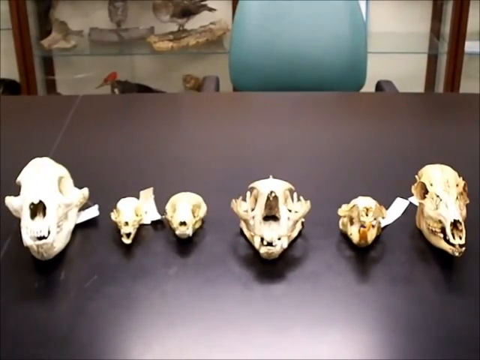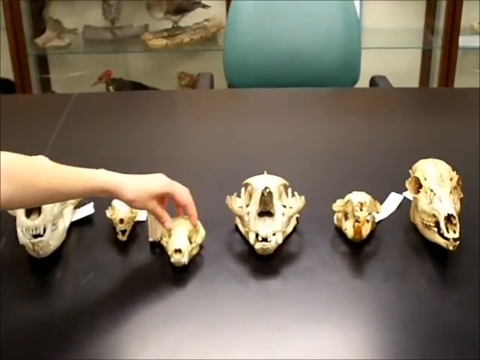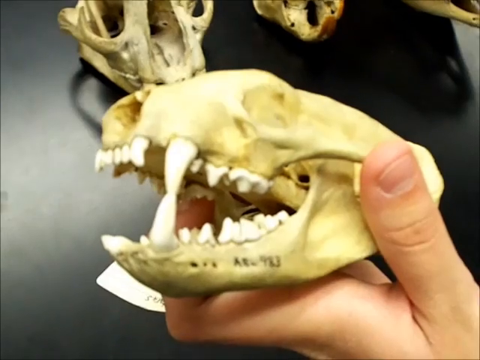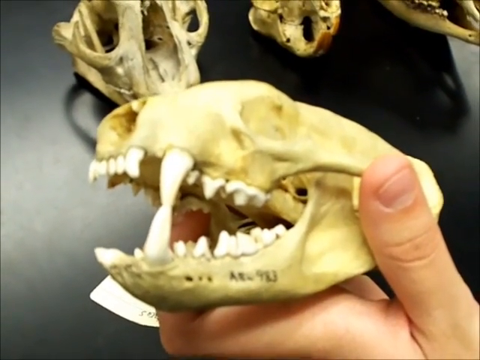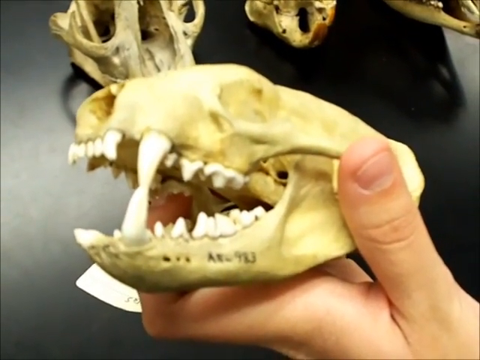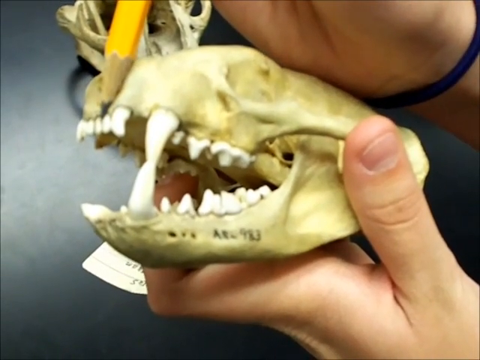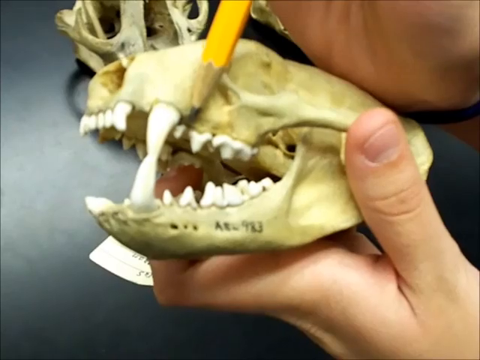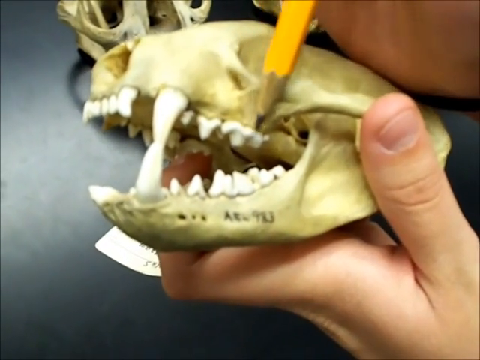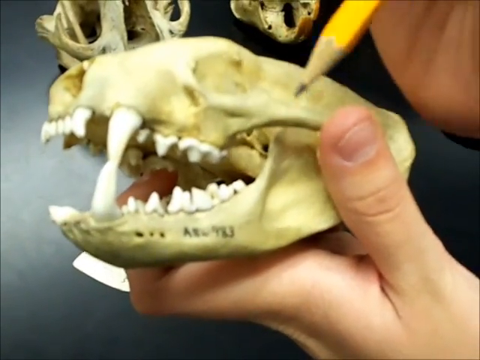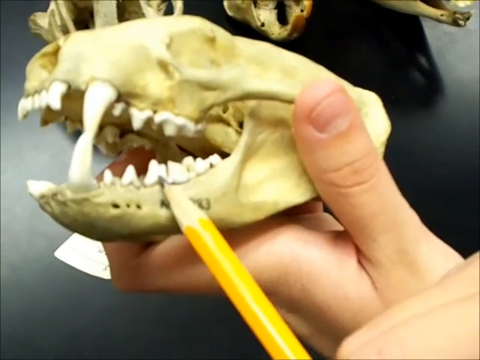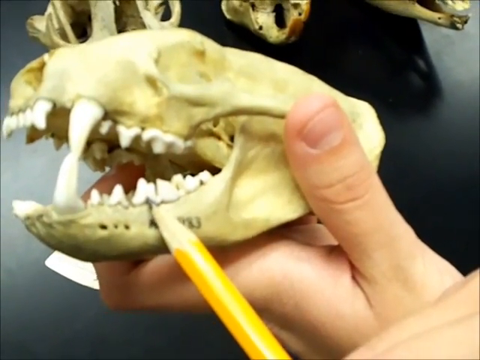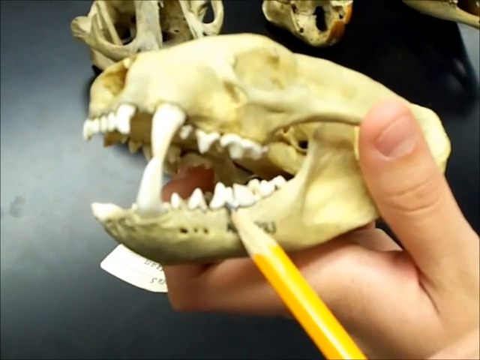This skull is a badger skull. Badgers are in family Mustelidae. Carnivores have 4 groups of teeth. These groups are incisors, canines, premolars, and molars. The last premolar is called the carnassial shear. Every carnivore has this tooth along with canines to help them capture and eat their prey.